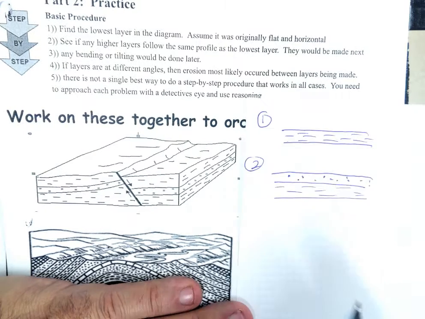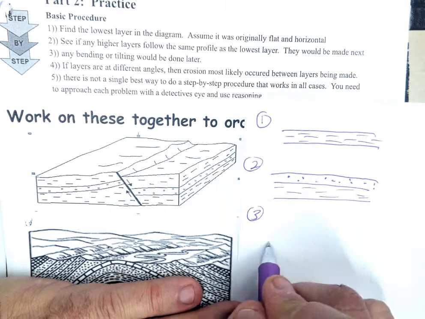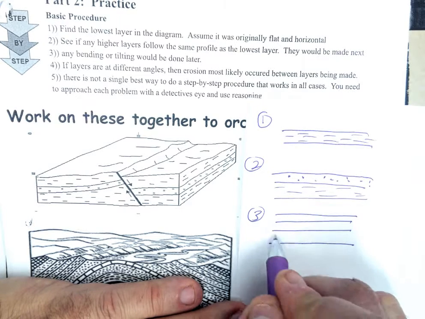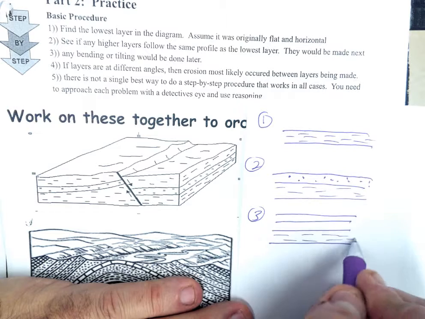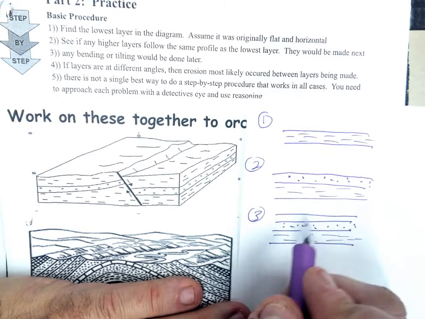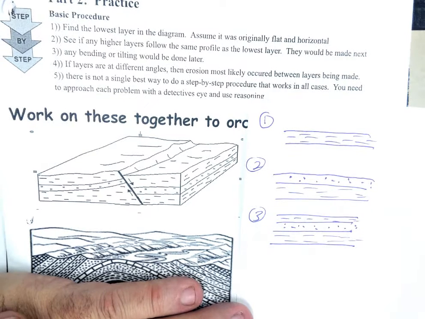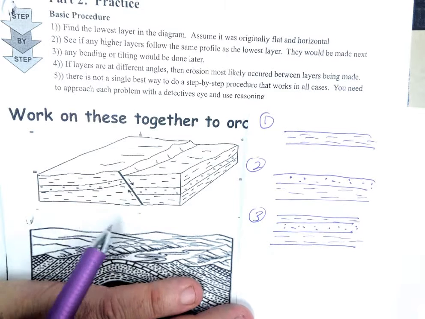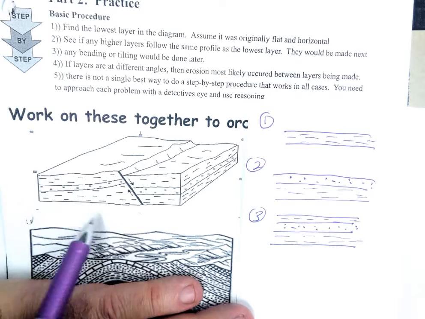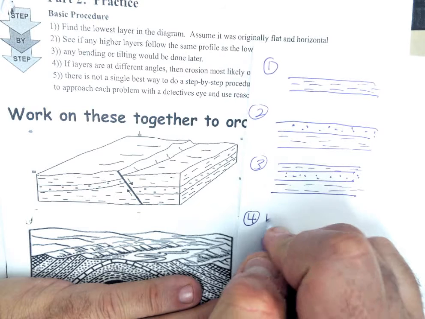The third thing that happened would be that the top layer was made, and we assume that all of these layers are nice and flat. The lowest layer with the dashes, the second layer with the dots, and a third layer that also has dashes. Okay, now notice that this is going up a little bit, so there must have been some bending going on. Number four, bending.